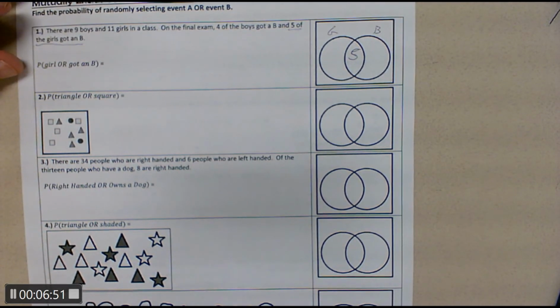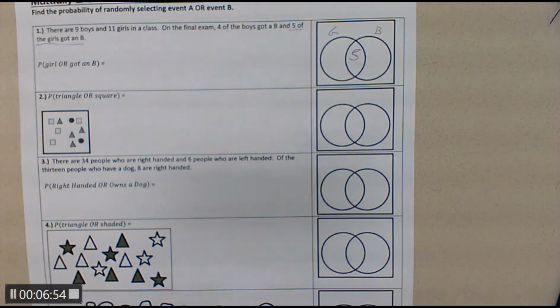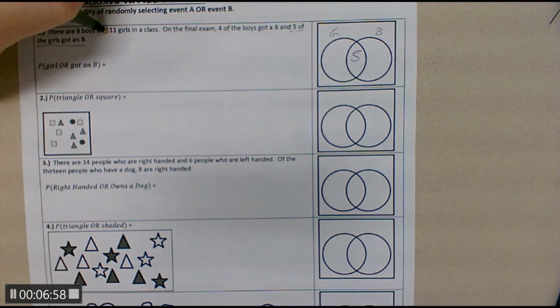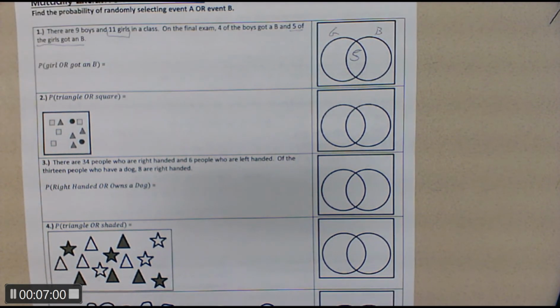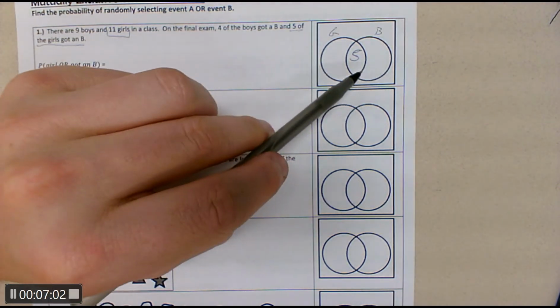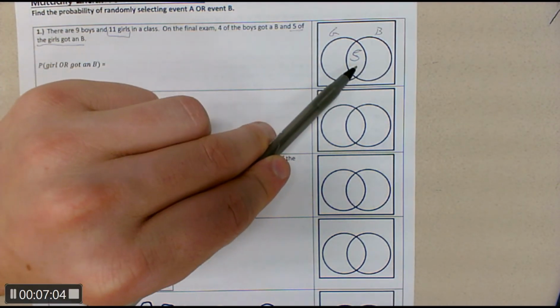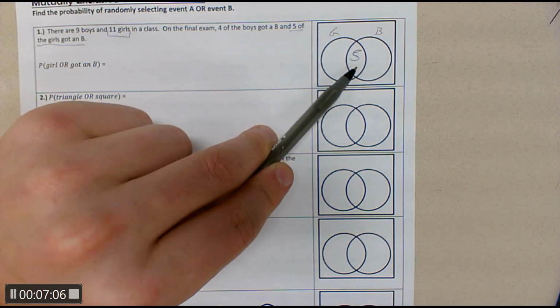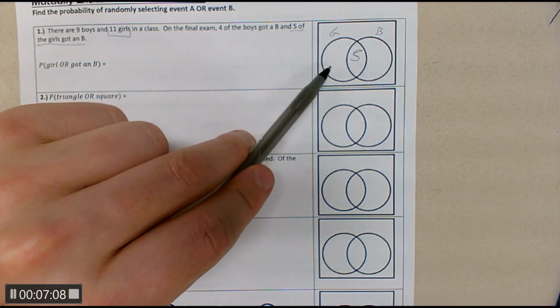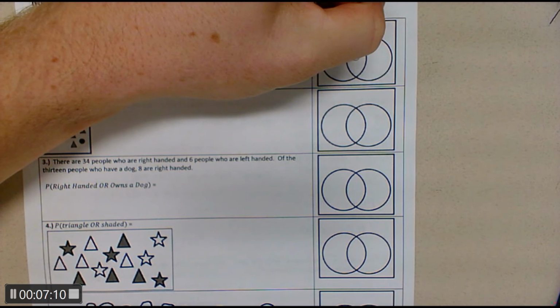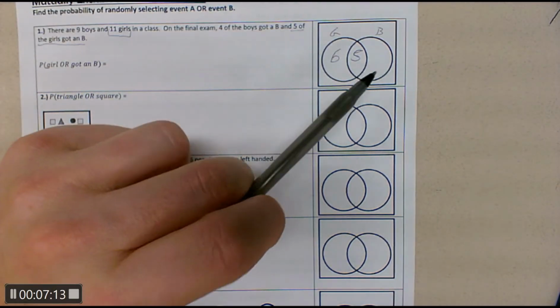From there, I'm going to go to the girls' side. How many total girls were there? There were 11 total girls. But we already have 5 of them. So the amount that were only girls and didn't get a B would be 11 minus 5, or 6. Now I'm going to do the same thing for the other side.